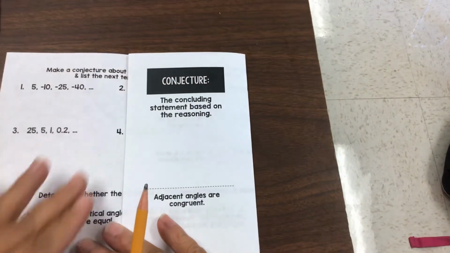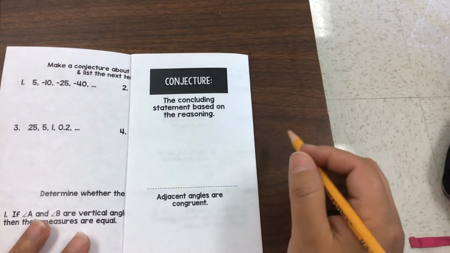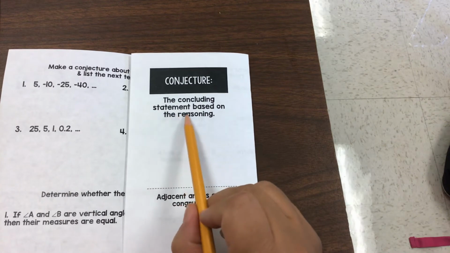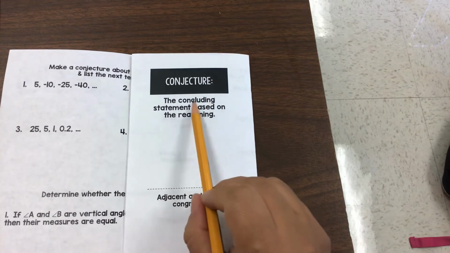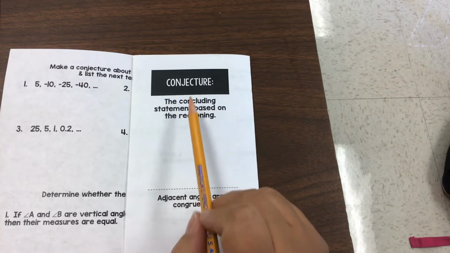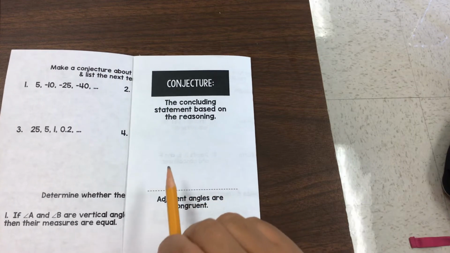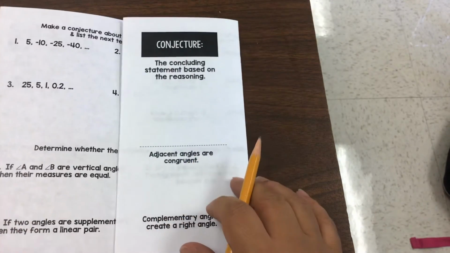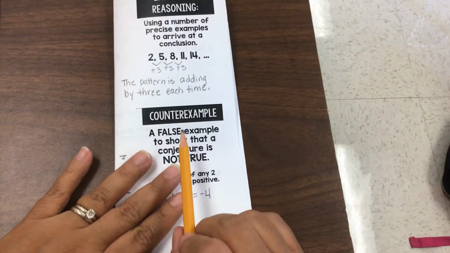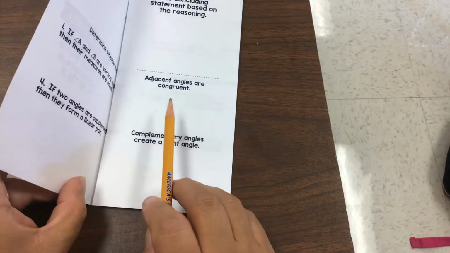A conjecture is the conclusion, the concluding statement based on the reasoning. So this always needs to be a complete sentence, just like any other conclusion. Right here, what we're looking at is counterexamples. So we're going to do some counterexamples right here.